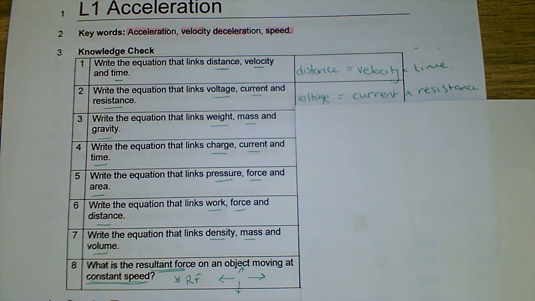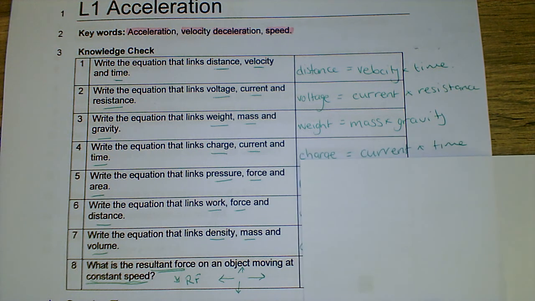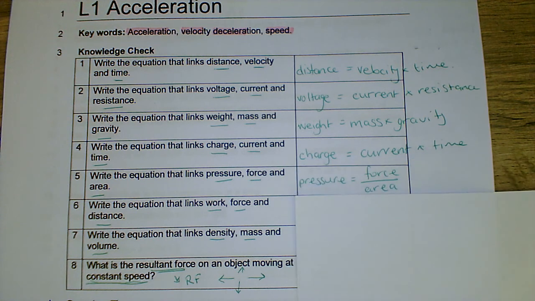The equation that links voltage, current and resistance: voltage equals current times resistance. Again, this can be rearranged. Weight equals mass times gravity. Charge, current and time: charge equals current times time. Pressure, force and area: pressure equals force divided by area.